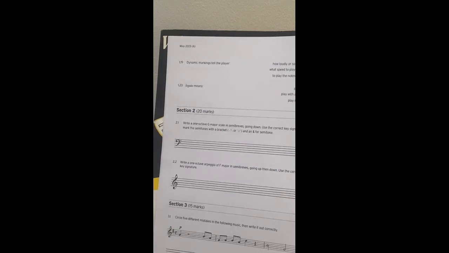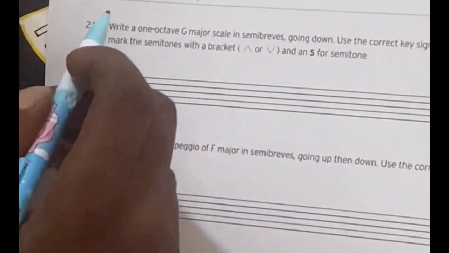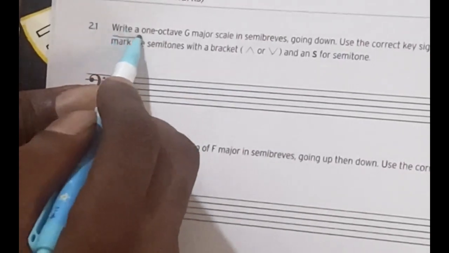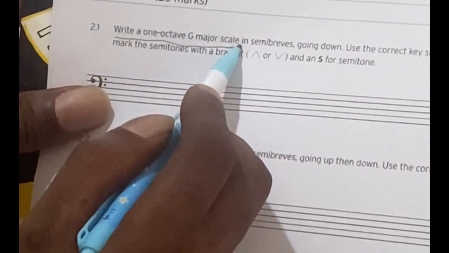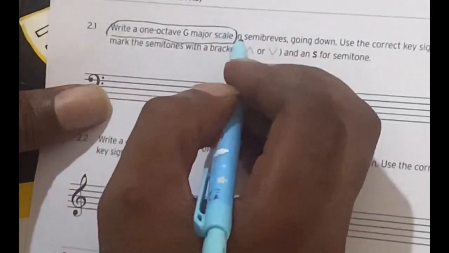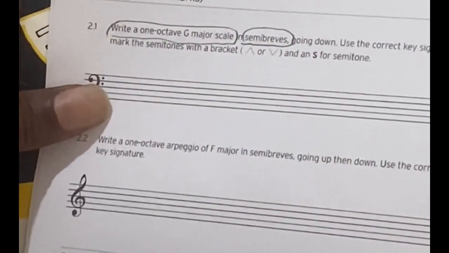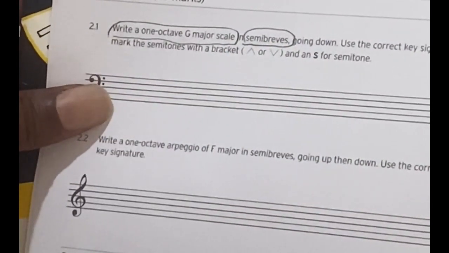And as it is taking some time, let's go straight forward to section 2, which says, write a 1 octave. Right, this is what I say. When you see big questions like this, separate the question so you don't forget anything. This is where people go wrong. They miss out something and that loses their marks. So it says, write a 1 octave G major scale. That's what we'll do. 1 octave G major scale. What about it? Do it in semibreves. In semibreves, or in America, in half notes. No, in whole notes.